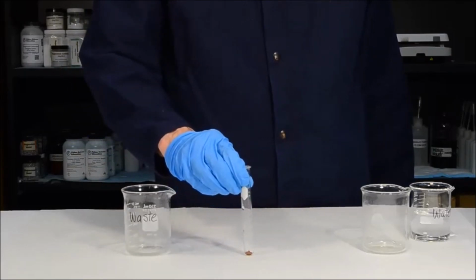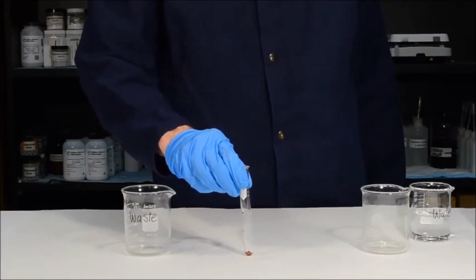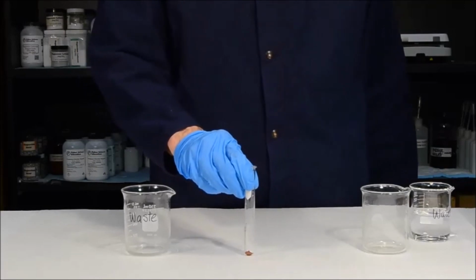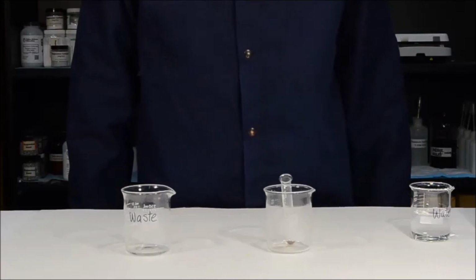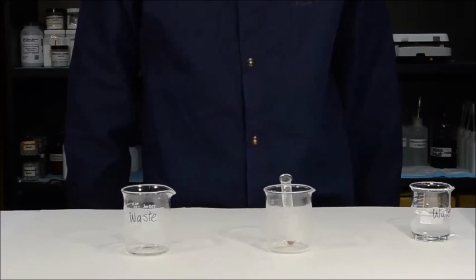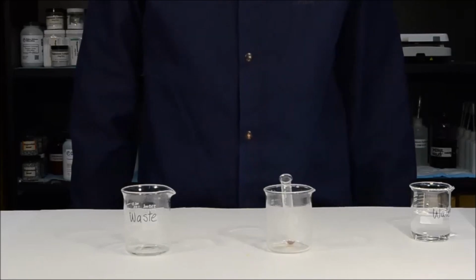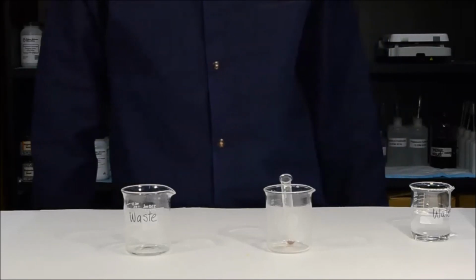Once you've decanted the solution, you're going to want to place the test tube in the oven for approximately 15 minutes in an attempt to dry the copper metal. After 15 minutes in the oven, you simply want to record the mass of the copper metal and the test tube. Then you can perform your calculations.